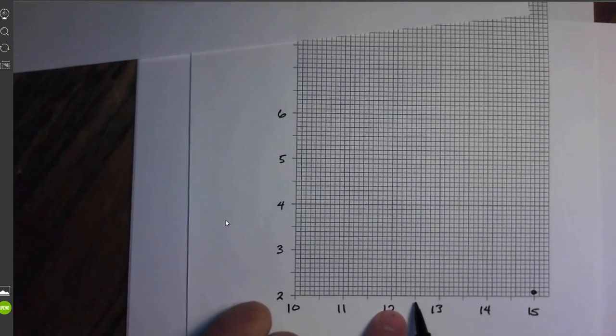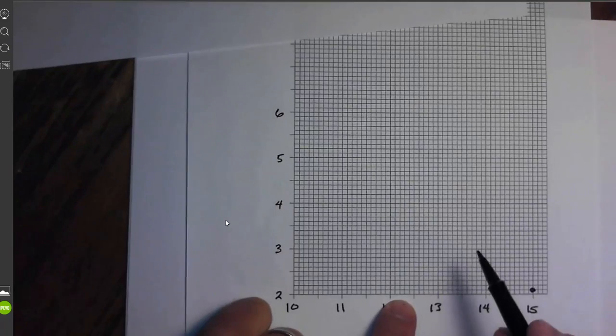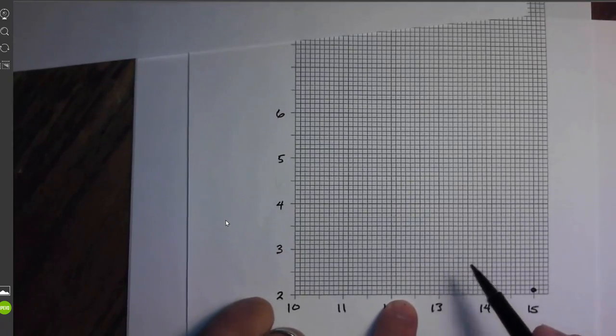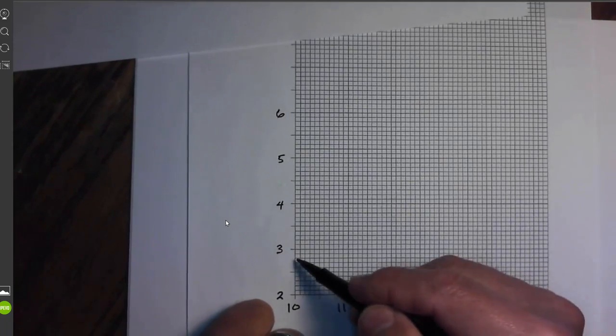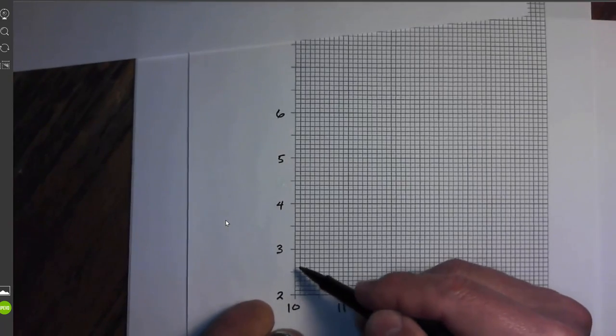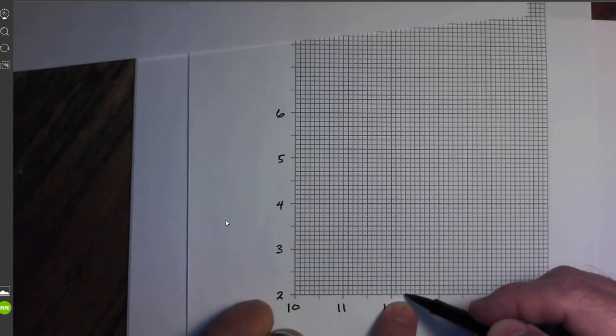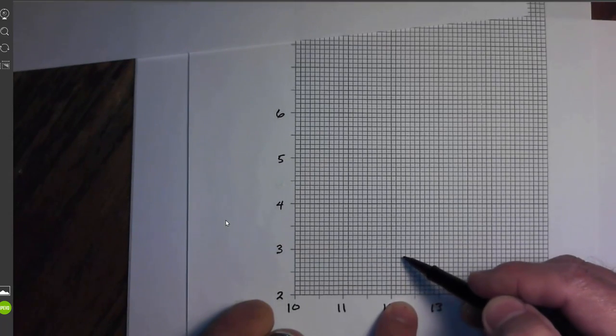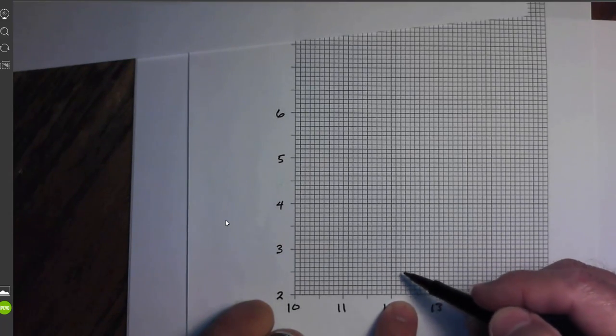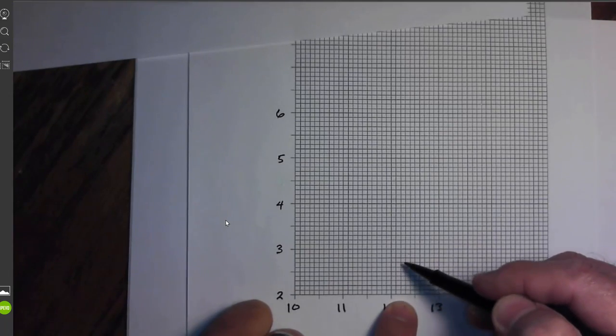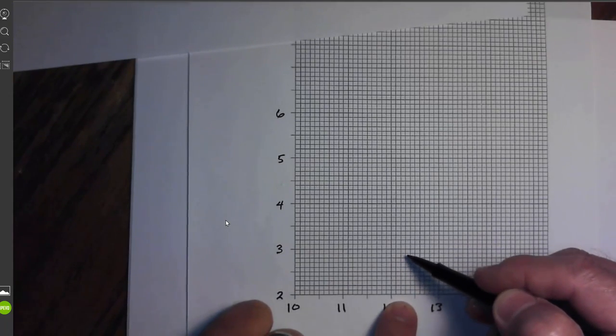And if this would be 12.2, 12.1, 2, 3, 4, 5. So 12.3 is this line right here. Okay? And so we want to be at 2.89. That's almost a 3. So 2.9 would be here. So 12.3 and 2.89. Make sure I'm looking at it right. Right there.